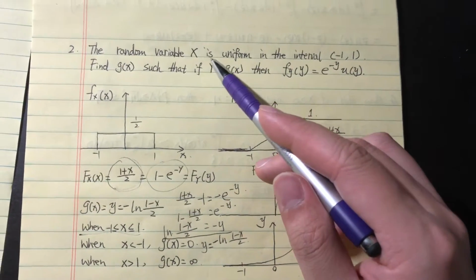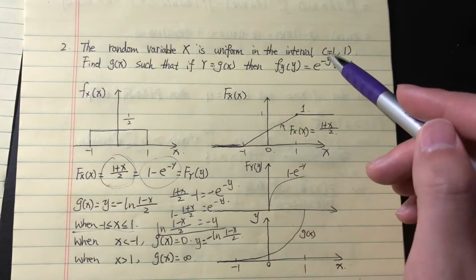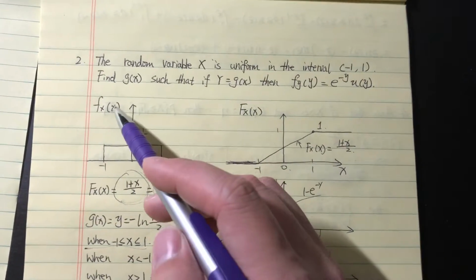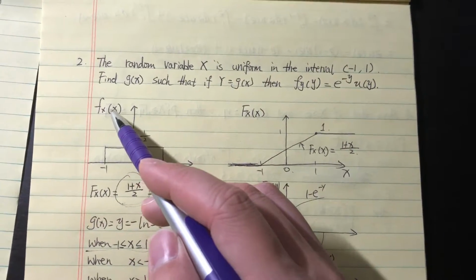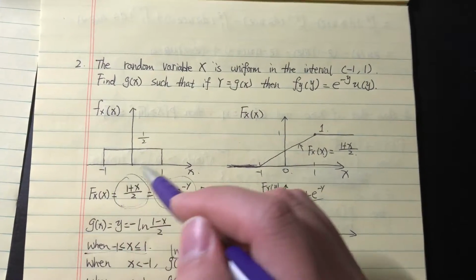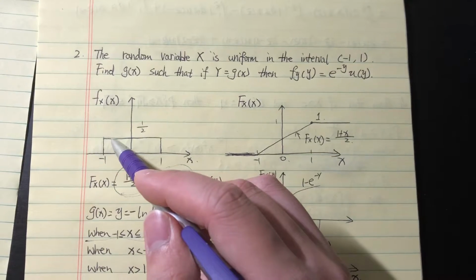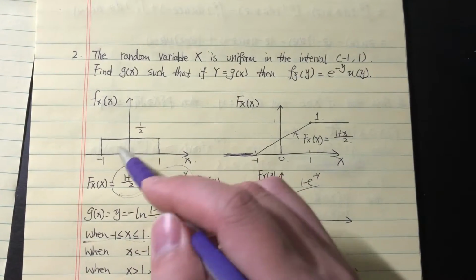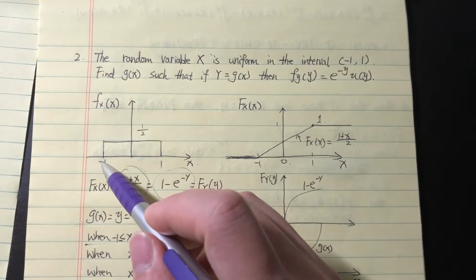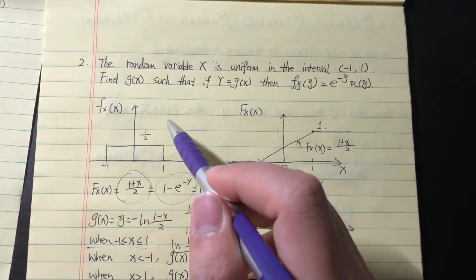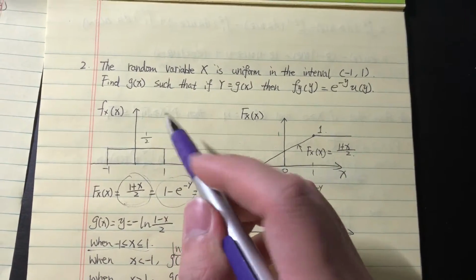So for X uniform in the interval of -1 to 1, we can draw the diagram of the density function of X. Between -1 and 1 it is distributed uniformly, and the area under it is going to be 1, so the length is 2 and the height is going to be 1 over 2, so it is half.